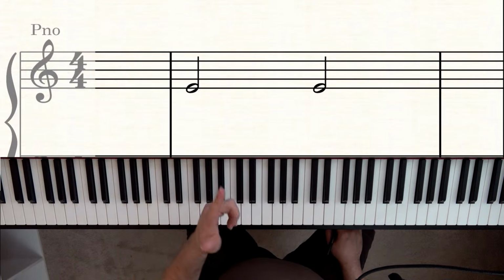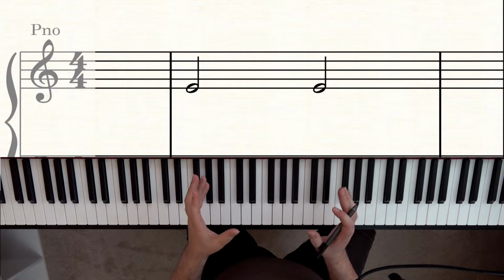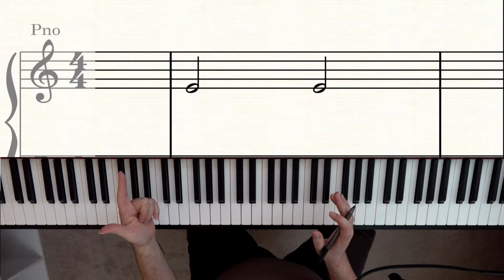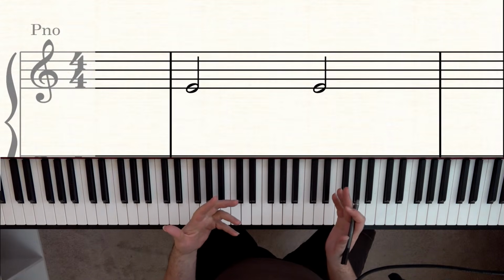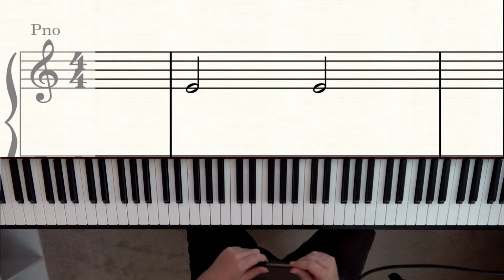Okay, here we have 2 half notes. And we can only fit 2 of them in each measure. We have 4 total beats, so therefore how many half notes can we have? The answer is going to be 2. 1, 2, 3, 4. Just like that.